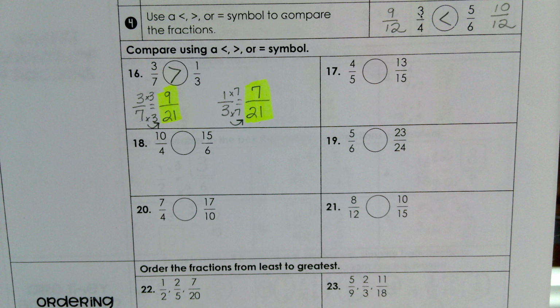I'm going to list 5. 1 times, whoops, nope, that's a factor. I want a multiple. 5 times 1, 5 times 2, 5 times 3, 5 times 4, 5 times 5, and then 15.